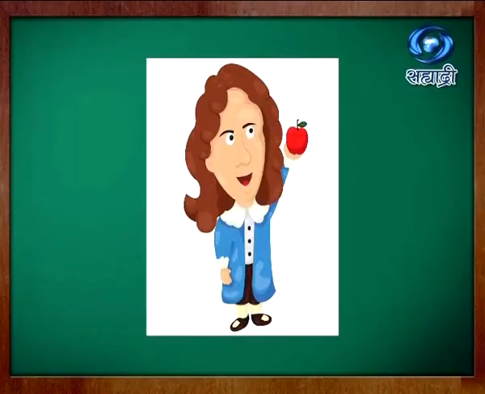Isaac Newton figured out why objects fall on the ground and why the planets move the way they do. Isaac Newton was born in Lincolnshire, England in 1643. His father died before he was born, but despite having a difficult childhood, he gained a place at Cambridge University.